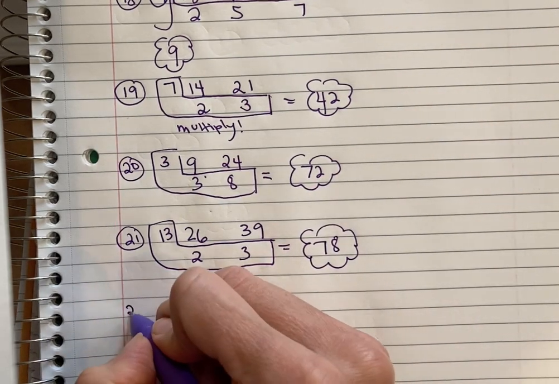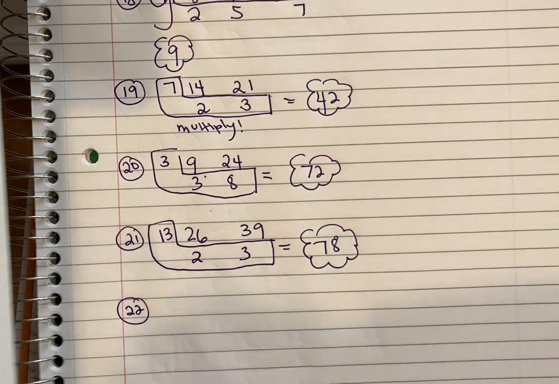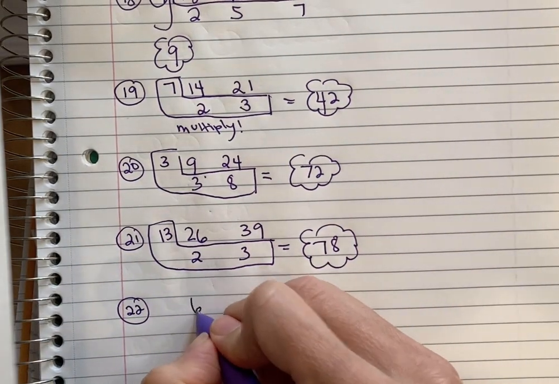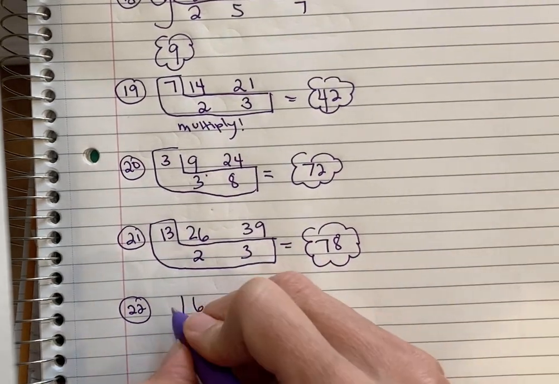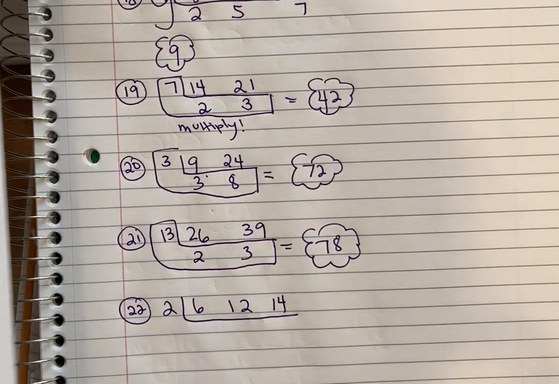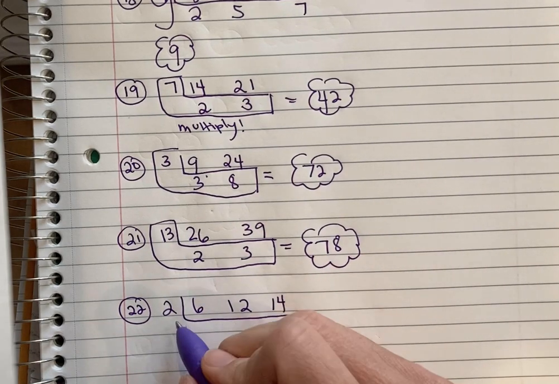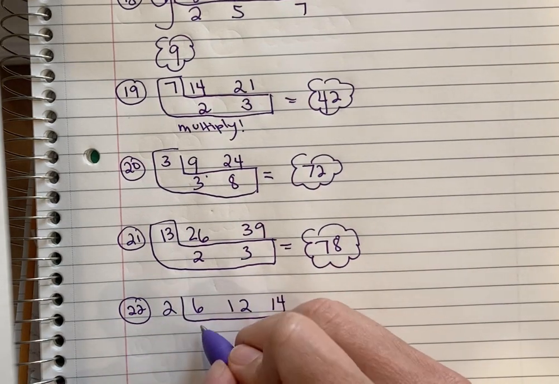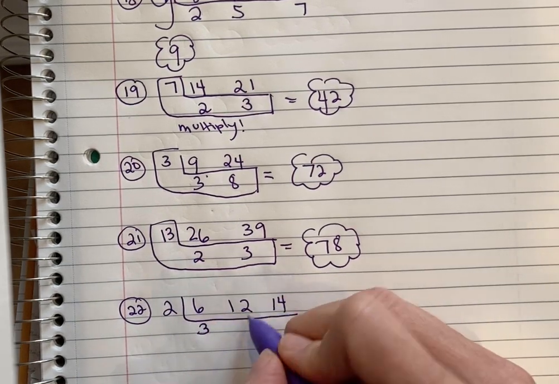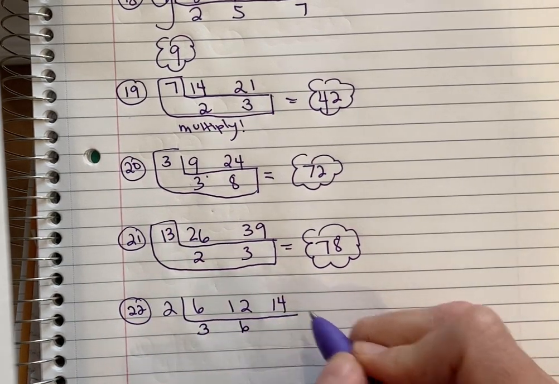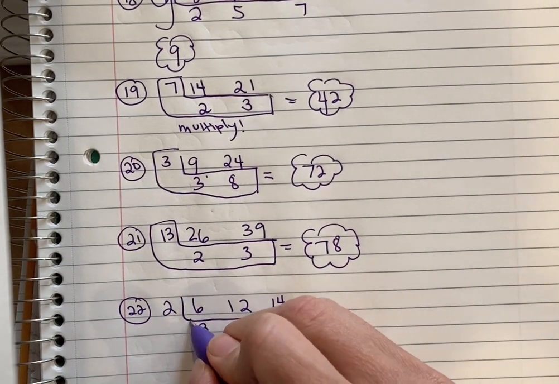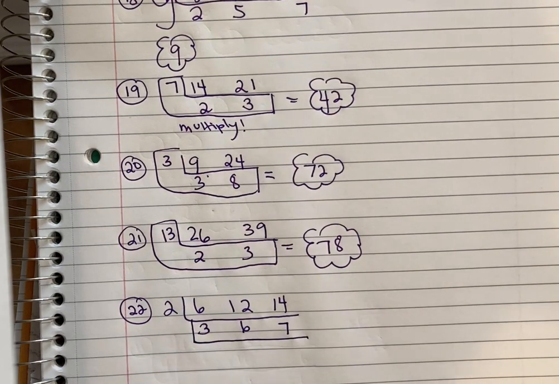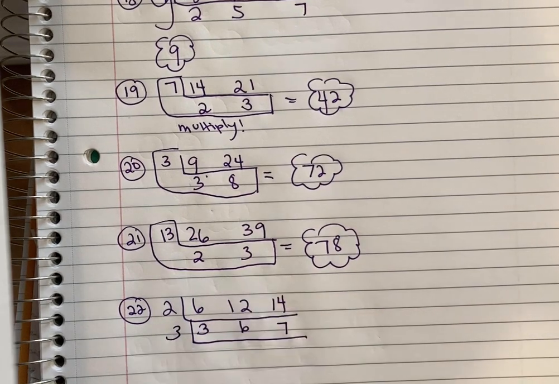Last one, 22. 6, 12, and 14. Well, right away I see 2 as a common factor. It goes into all of them, and that's what I want to look for first. 6 divided by 2 is 3. 2 goes into 12 6 times, and 2 goes into 14 7 times. Now for LCM, I can pick a factor of just 2 of them. So 3 is the next number I'm going to choose.